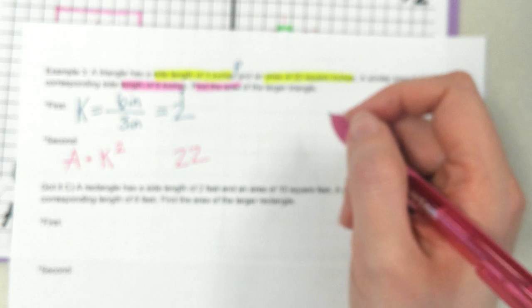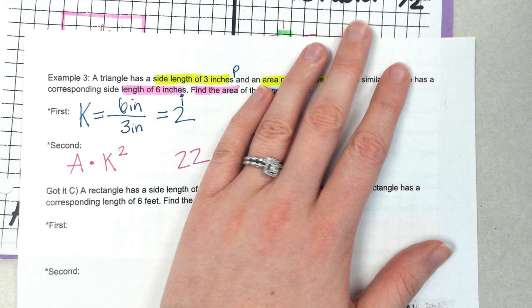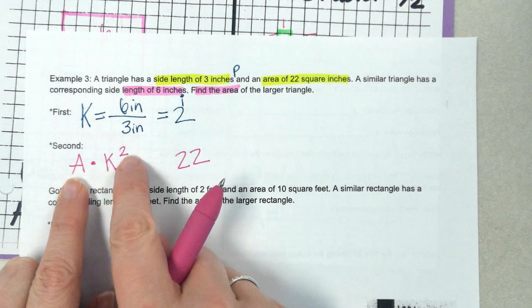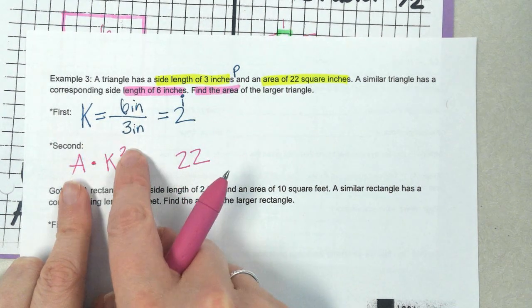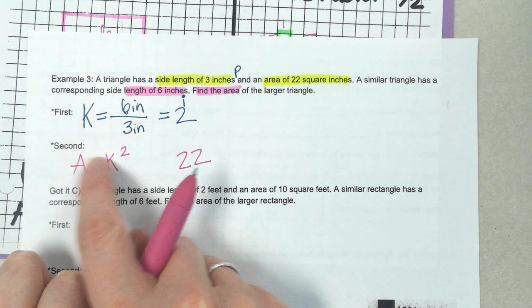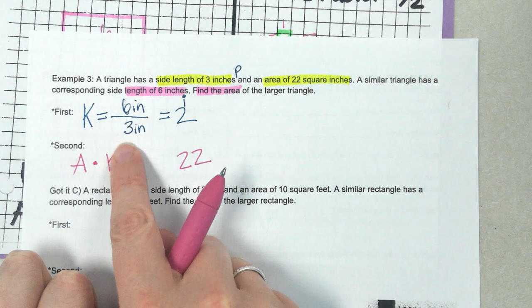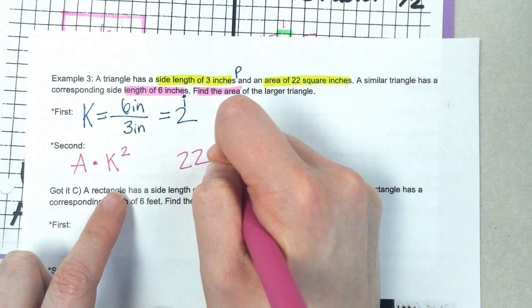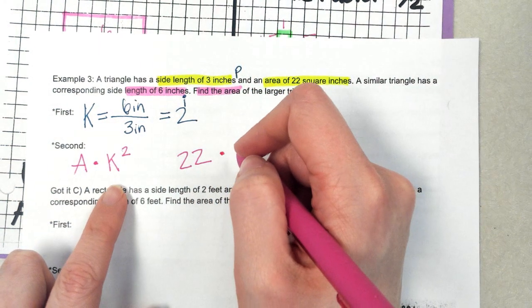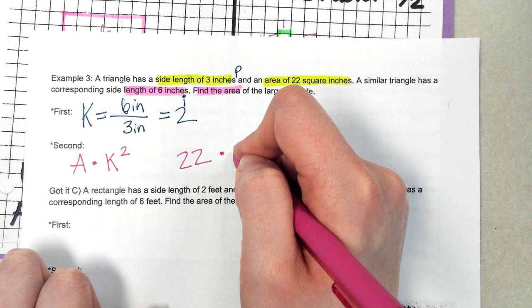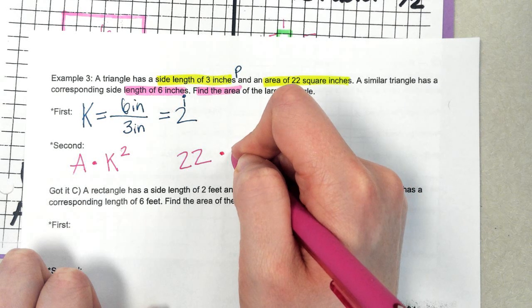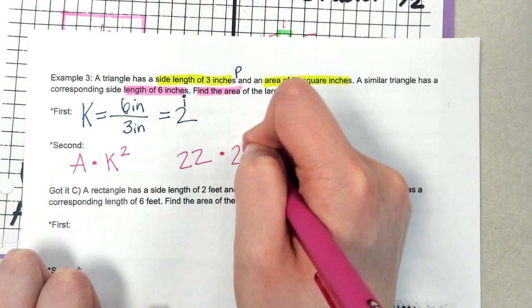I'm really glad you said that, because some people today don't pay attention to which one they're putting the squared with, and they'll try to do scale factor times area squared. That's not what you do. It's the scale factor that is squared. So 22 times, Mackenzie, what was my scale factor? 2, and we square it.